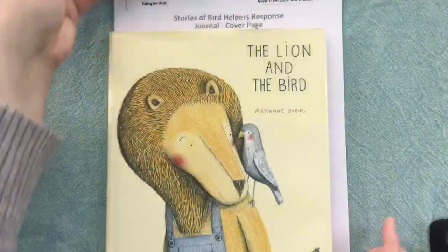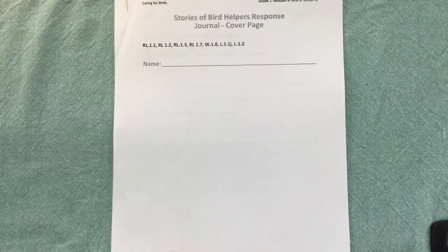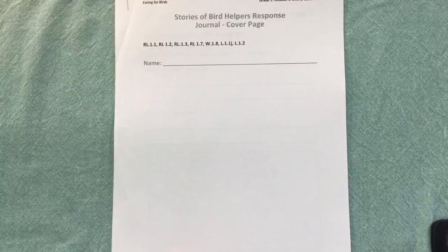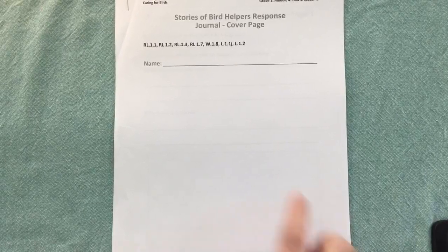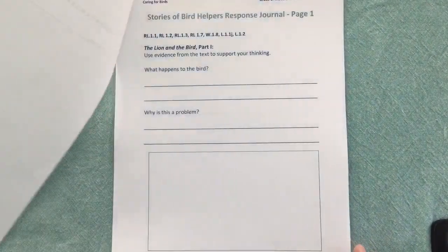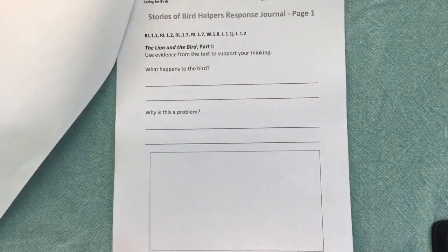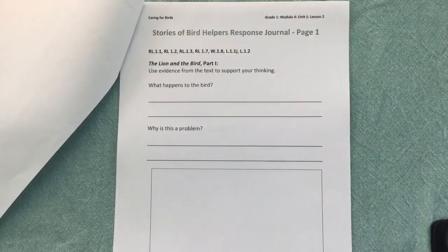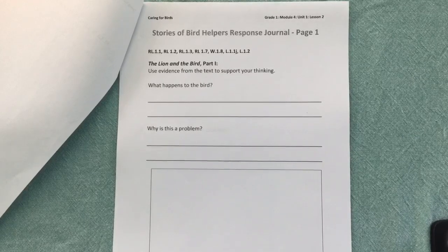So what we're going to do is in your module books, you guys, I want you to turn to the page where it says Stories of Bird Helpers Response Journal. Miss Ackerman does not have your student books with her, so I'm not sure of the exact page, but I want you to find the response journal, and you're going to turn to this page, Stories of Bird Helpers Response Journal, page 1. So we're going to use the big numbers to help you find it in your book. So if you need a little while to find that, I want you to go ahead and pause the video. Otherwise, I'm going to move on.